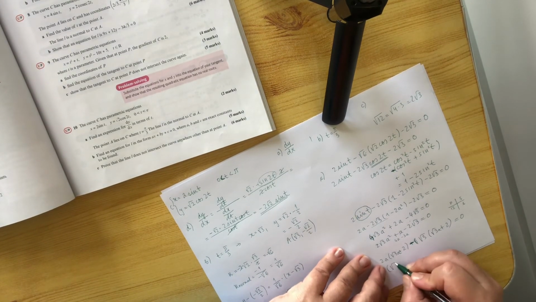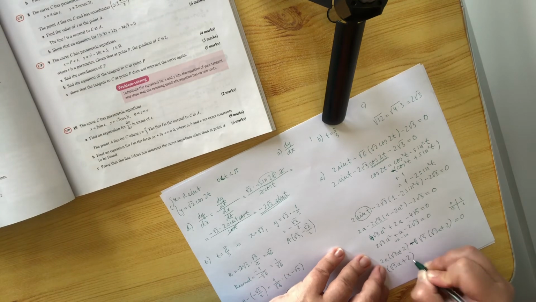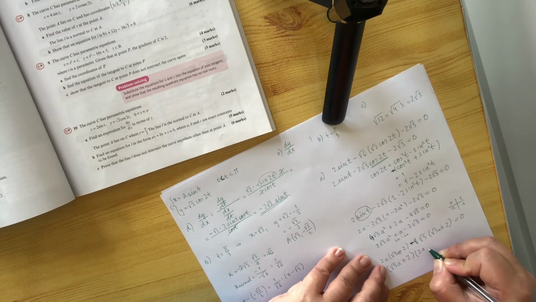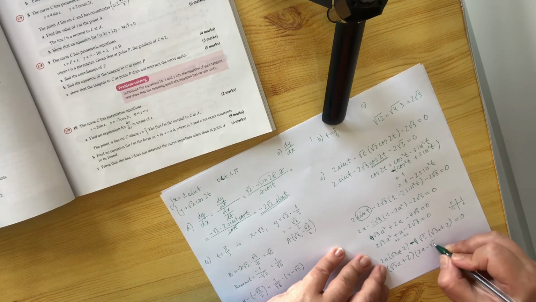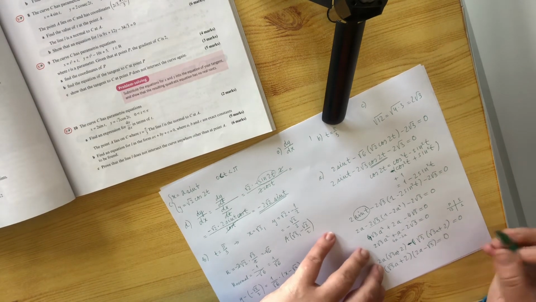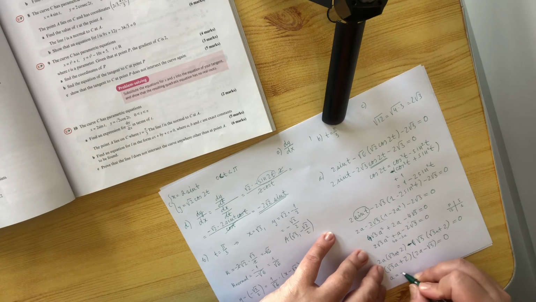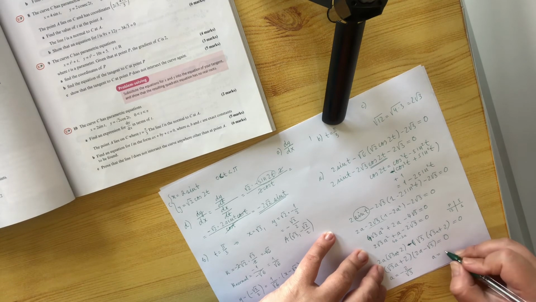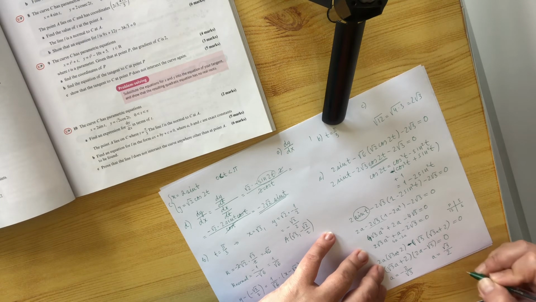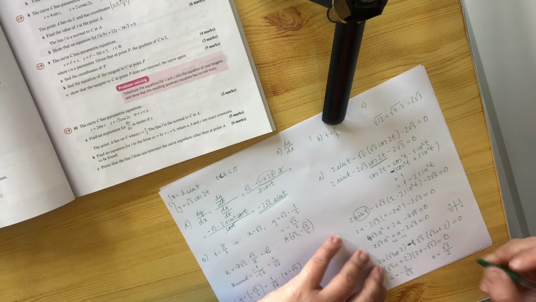So this will be square root 3 plus 2, times 2a minus square root 3, is equal to 0. So from here a can be minus 2 over square root 3, or a can be equal to square root 3 over 2.